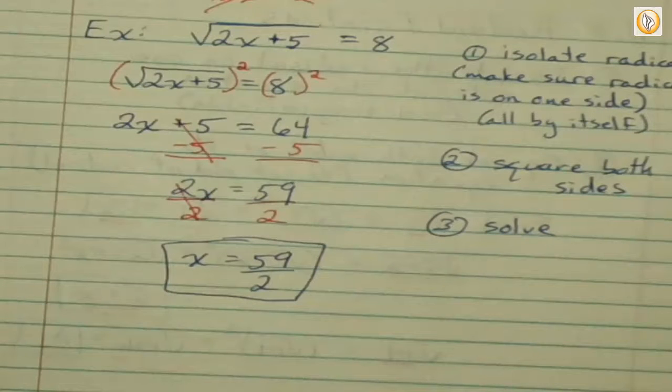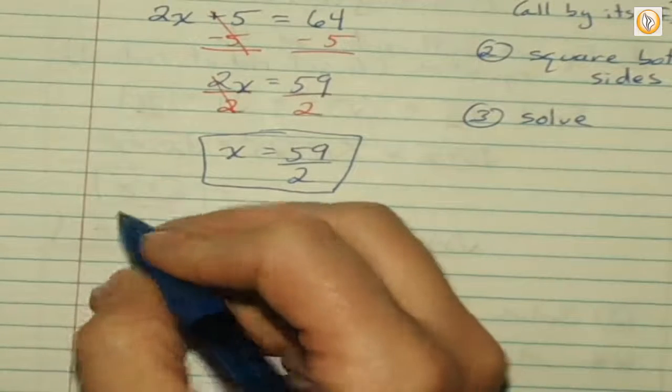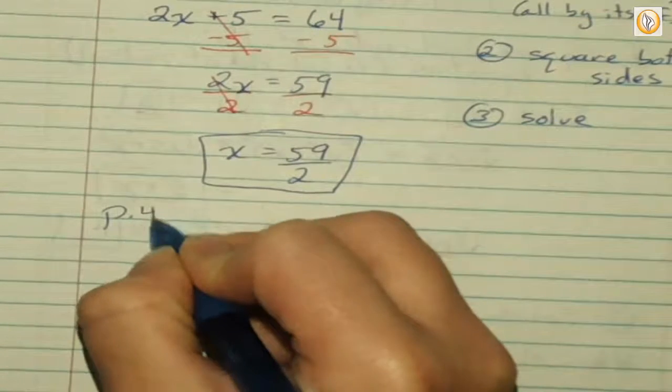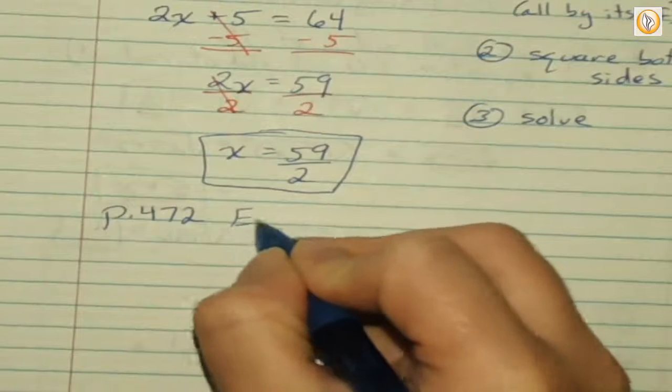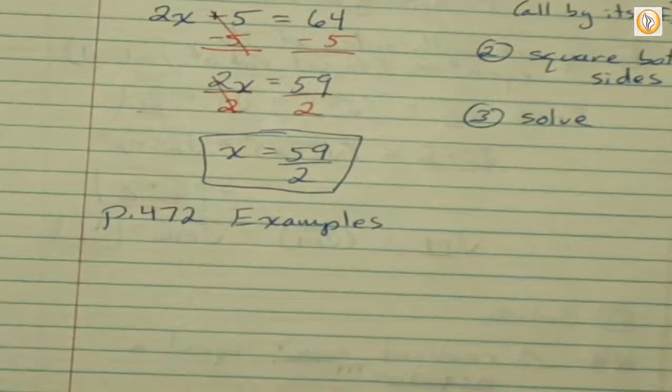Let's see. It says isolate the radical, make sure the radical is on one side. Oh, look at 20 in your book. I like that. Yeah, Ms. Rogers. Okay, so look at it. Let's look at examples. I was curious. That's a good question. I like how you try to stump me, and it's not hard to do.